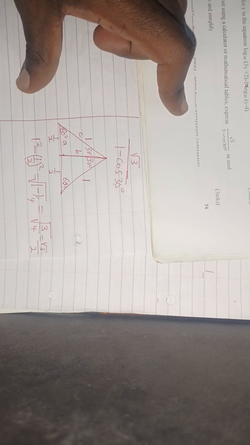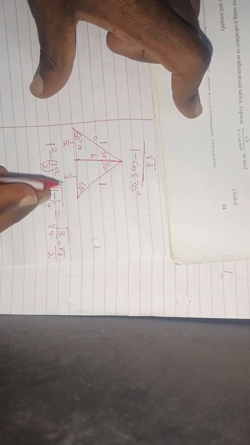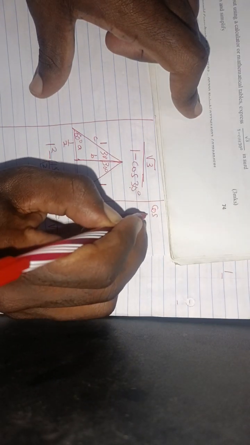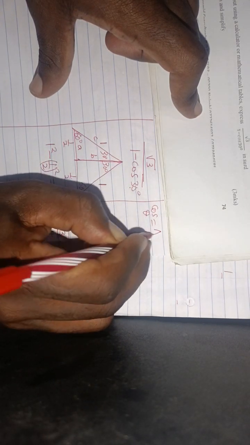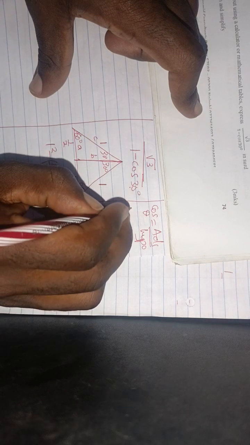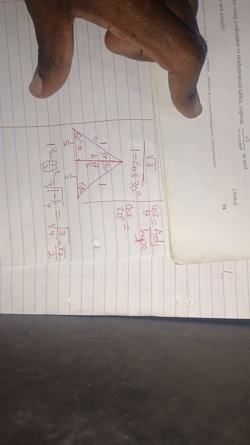I guess you've understood what you're supposed to do there. So you can now say, what is cos 30? So we want to get cos 30. Cos theta is equal to adjacent over hypotenuse. So cos 30 degrees is equal to, so this is 30, and we have known that this height is root 3 over 2.